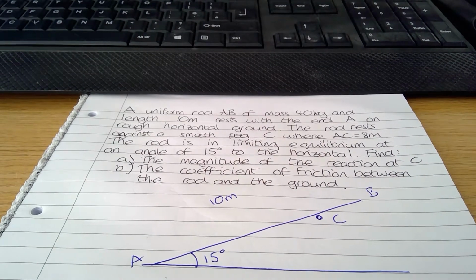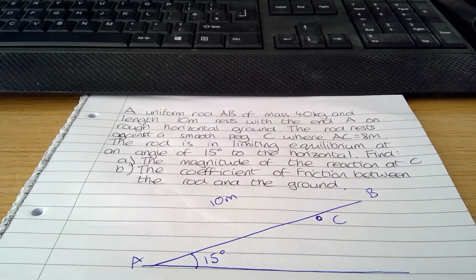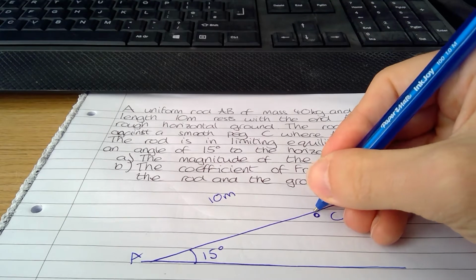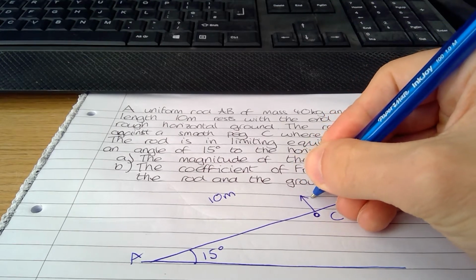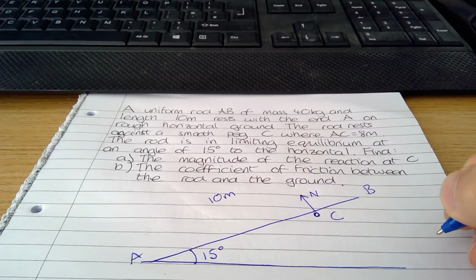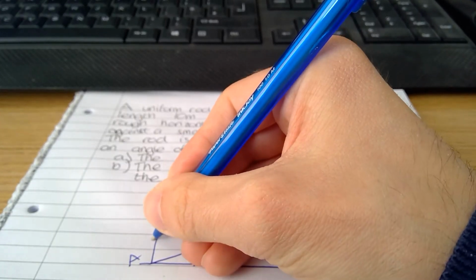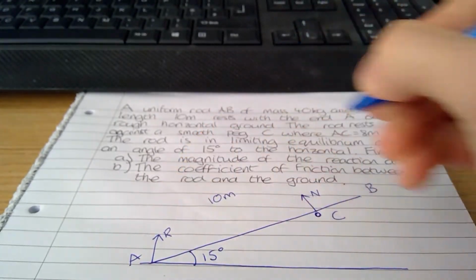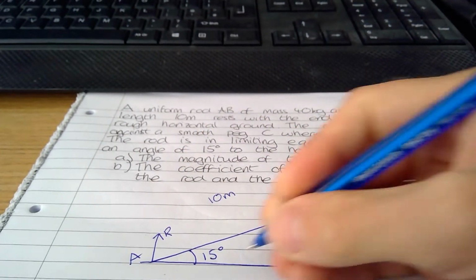And then we've got to label all the forces that we've got going on here. So there's going to be a reaction force at C. So I'm going to label that N for the normal reaction force. There's going to be reaction force at A. And I'm going to label this one R. So the ground's rough, so there'll be friction.